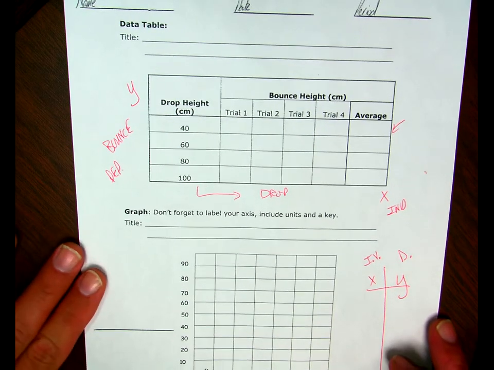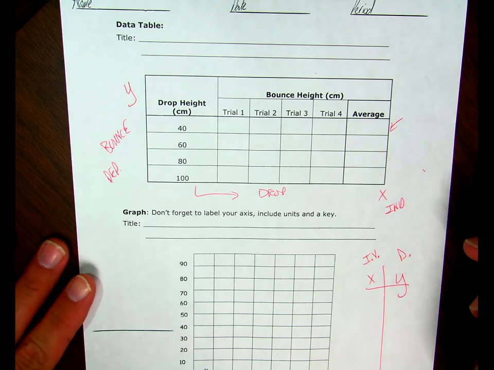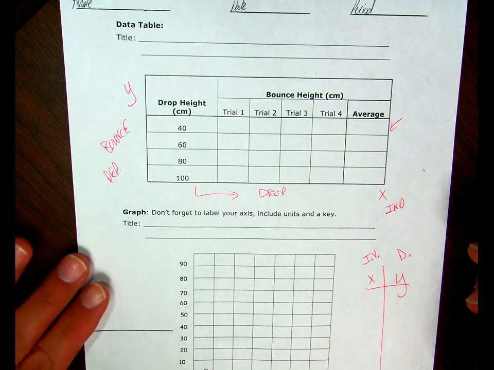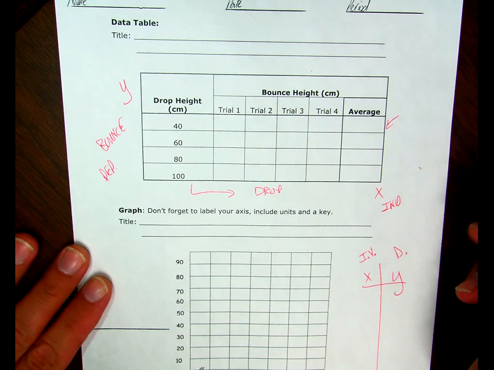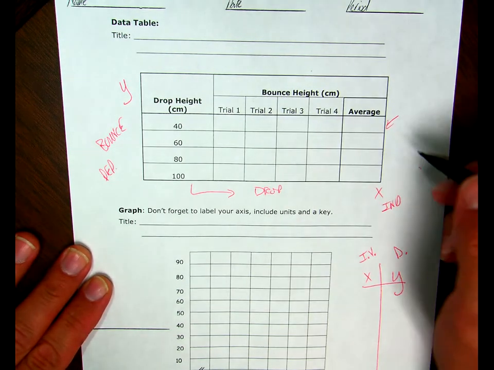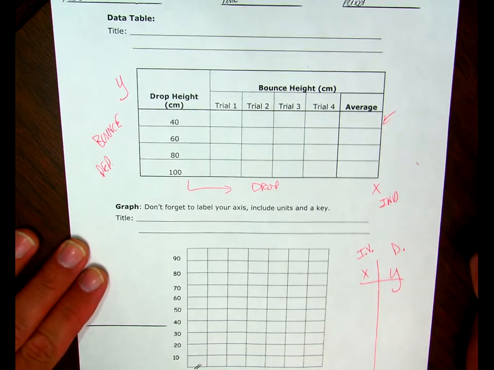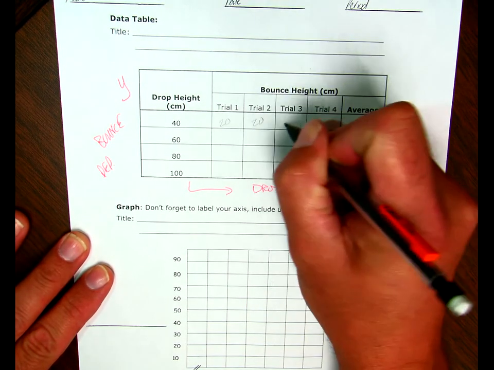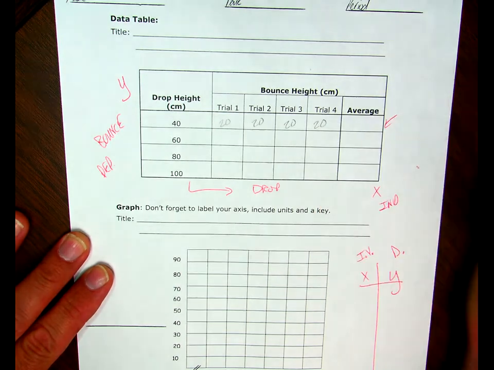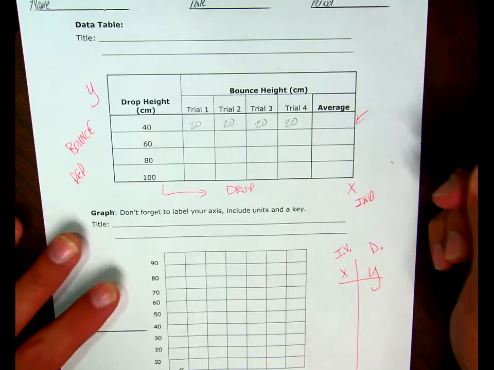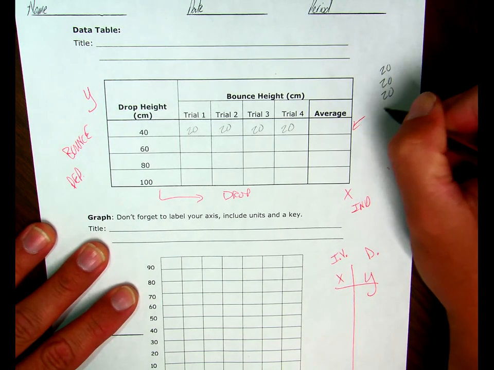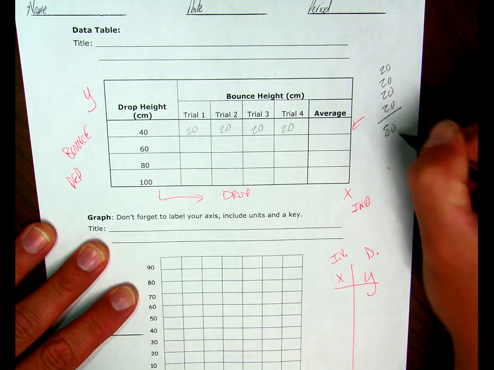All right, so hopefully you got some good data out of those videos that you just watched. Again, with them being in slow motion, I hope that gave you the ability to really find accurate information. So I'm just going to use some made up numbers here for my data just to help you figure out what you're supposed to do. So let's just say in trial 1, I got 20 centimeters for every single bounce height. I'm going to average those numbers. Now, for the average, you take your 20s, we have 4 attempts, so you're going to add up all of your 20s. That's going to give us a total of 80.